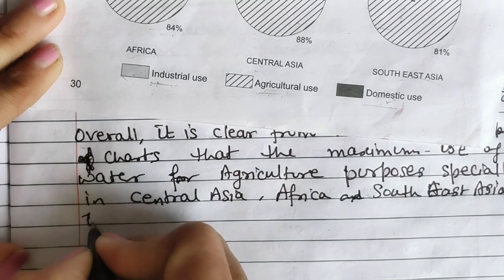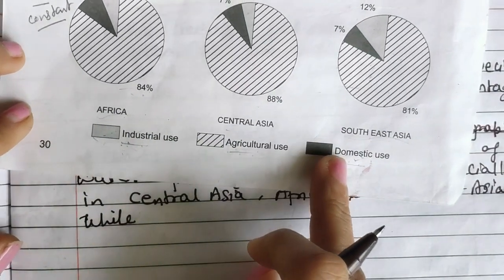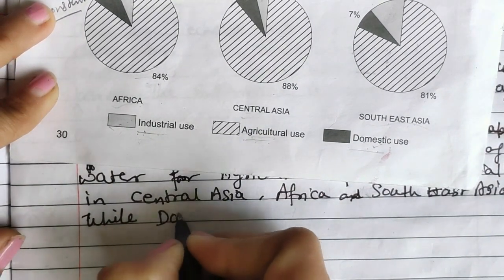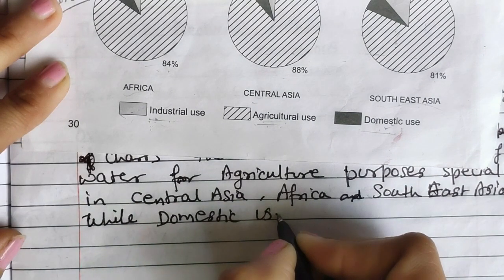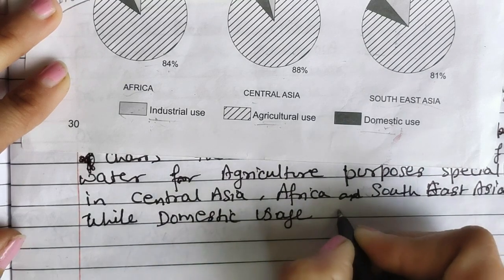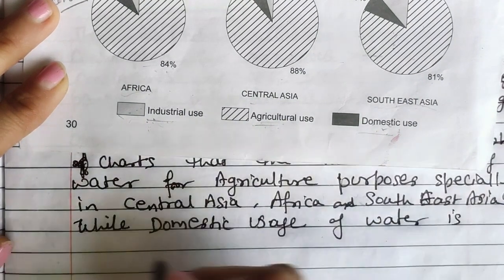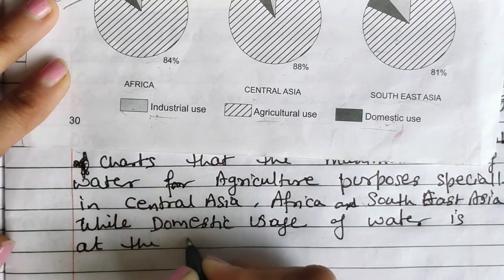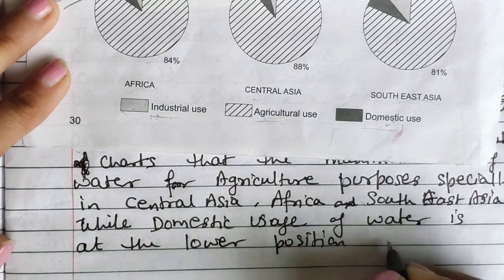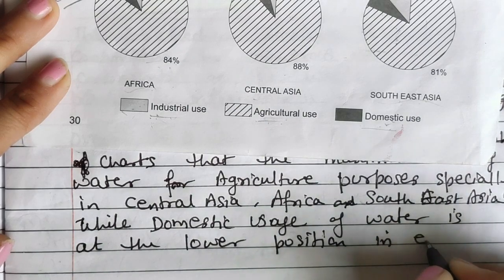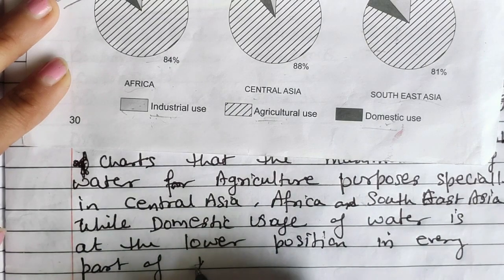Now while domestic is the least. So domestic usage of water is at the lower position, okay, lower position in every part of the global.